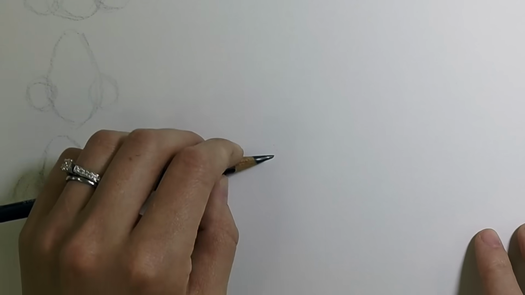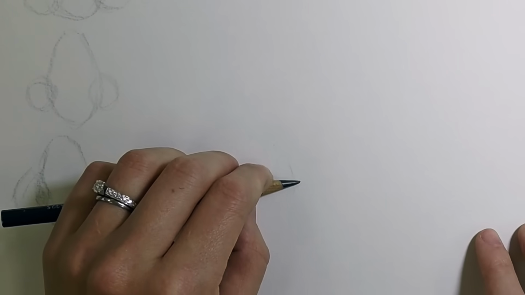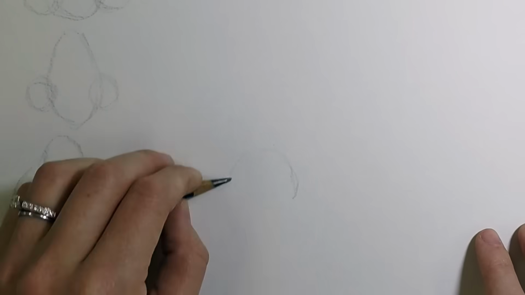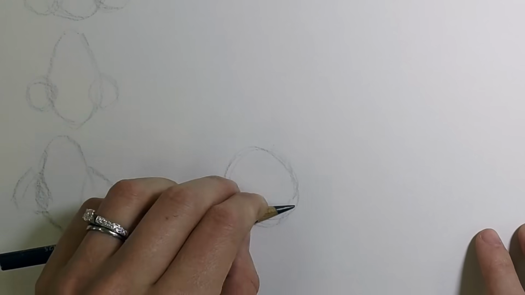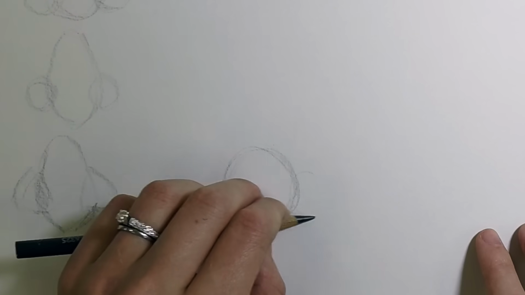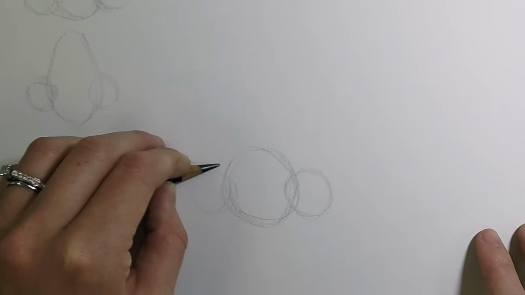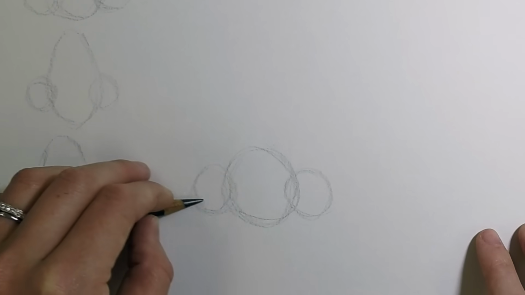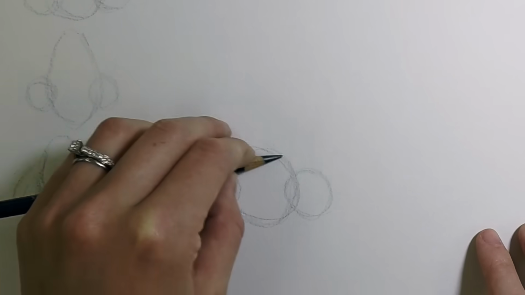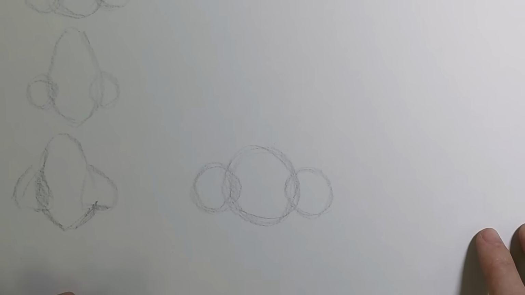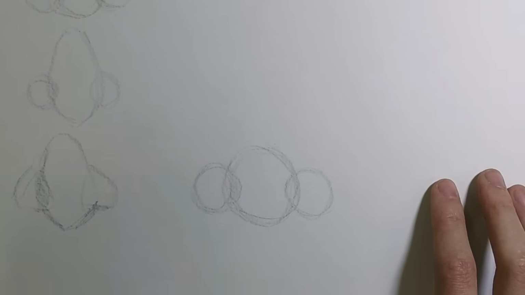What we're going to do is just start with the basic formula. So the one large circle with two smaller overlapping circles. The large circle would be like the ball of your nose, and the two smaller circles are your nostrils. Remember, draw this lightly because you'll need to erase all of those circles. You don't want to have those imprinted into your paper.